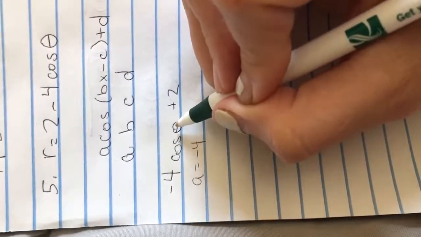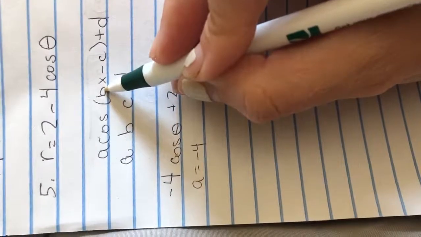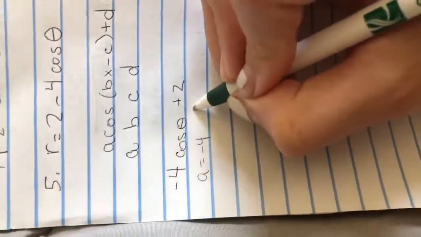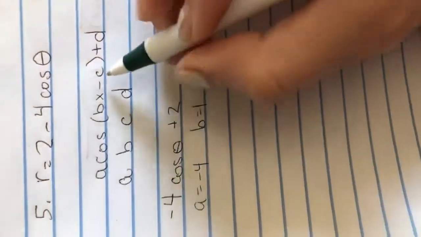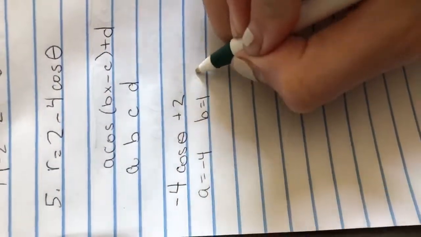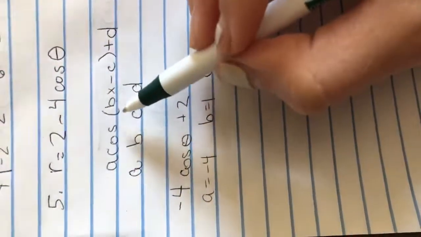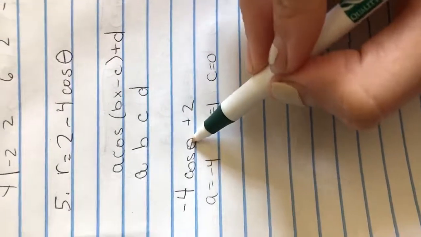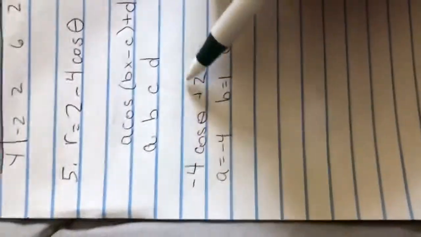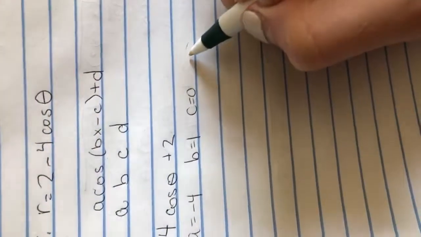Since we have cosine theta, that means that B is 1 and C would be 0 because there's nothing being subtracted from theta here. And then here we've got a plus 2, so D is equal to 2.